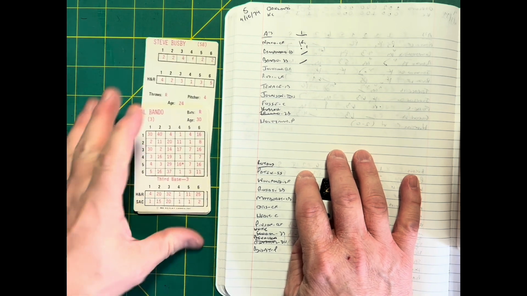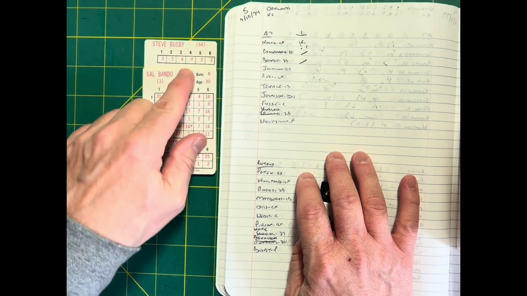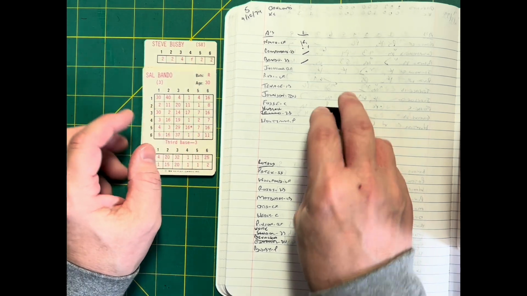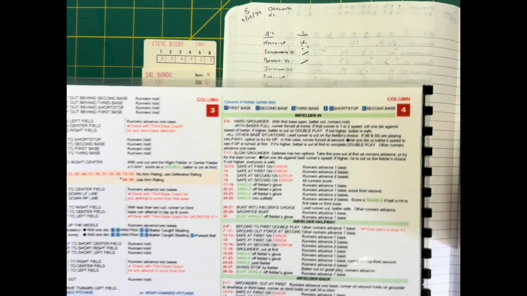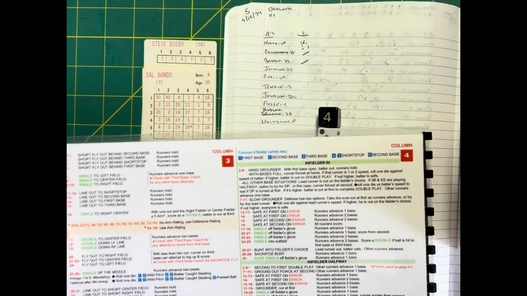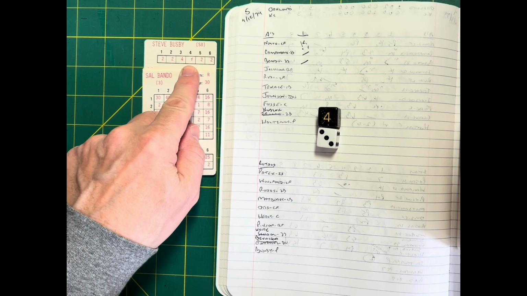The 4 column on Replay Baseball are your fielding checks. So what happened here? Well, if you get this trifold here, the F tells you it's for fielding.